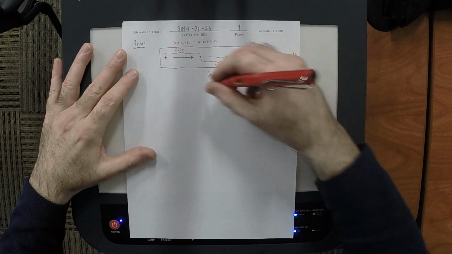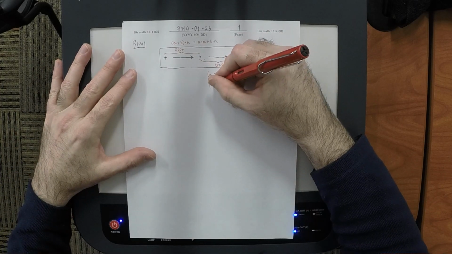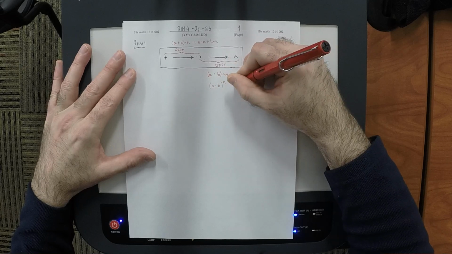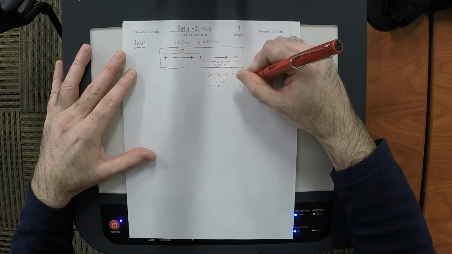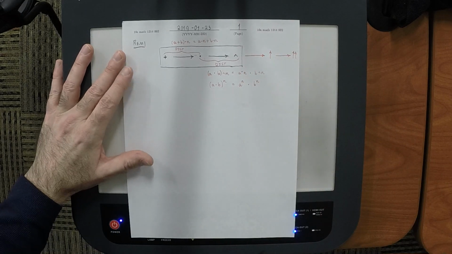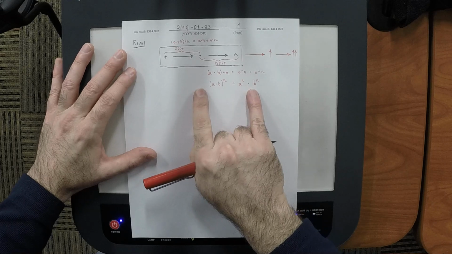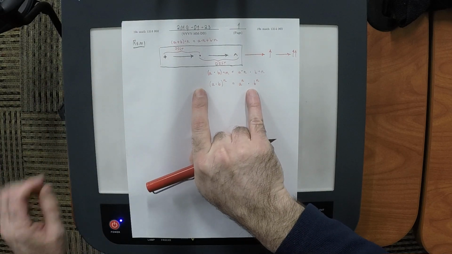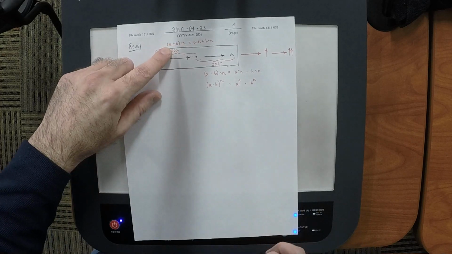So writing this in a more typical fashion would be: A multiply B with exponent n is A with exponent n multiply B with exponent n. So that's a more typical way to write it. But what that is, that's distribution of exponent over multiply, and this is distribution of multiply over add.